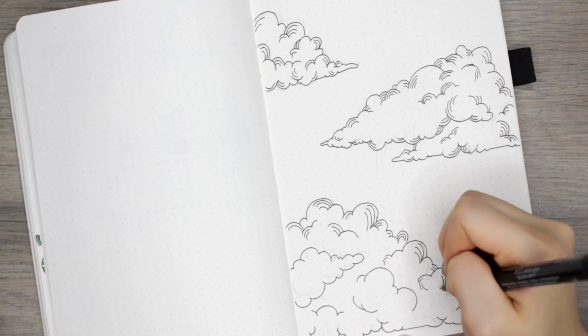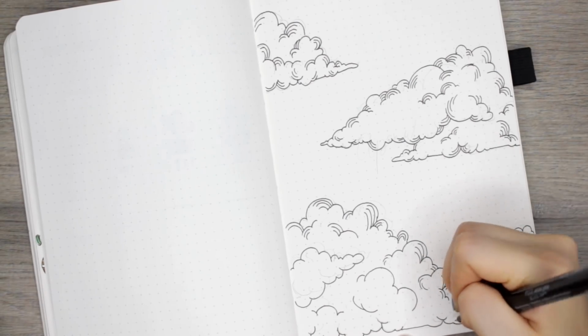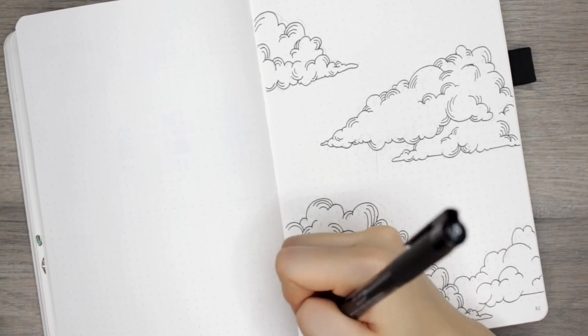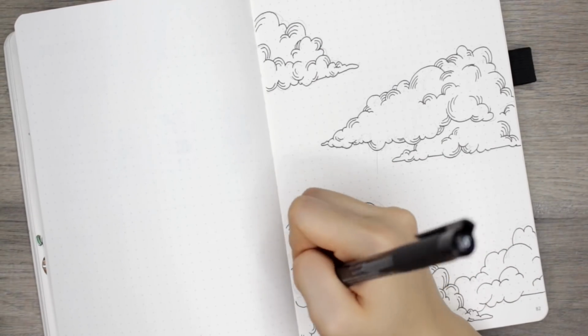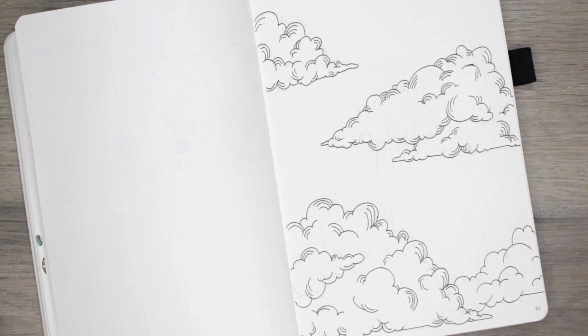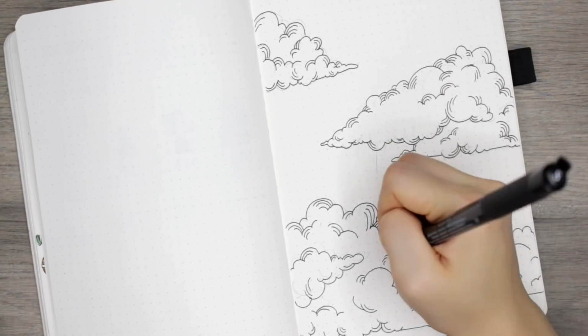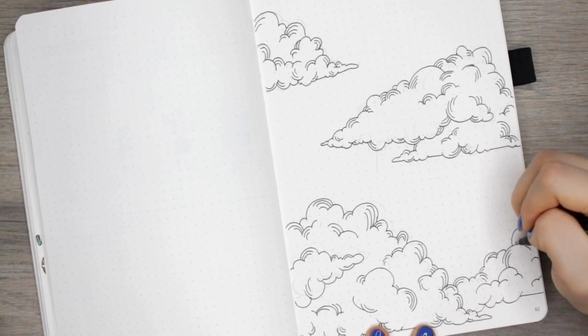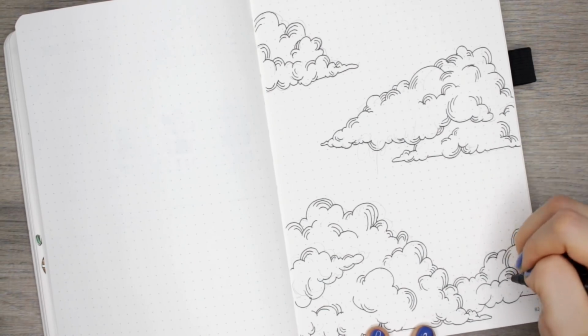So as you can see, the theme I decided on for April was clouds, because April showers, get it? I didn't want to actually draw rain, so I drew the clouds instead. And this is a theme that has been requested multiple times by you guys in the past, so I finally had the time to do it, and I thought it would be perfect for April.